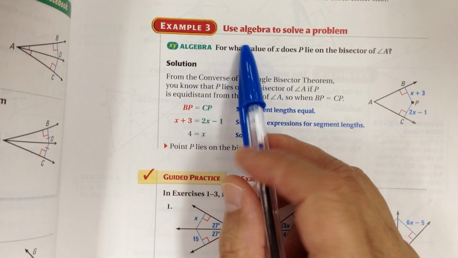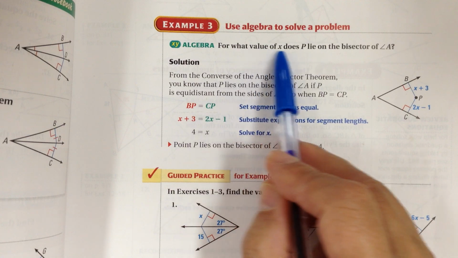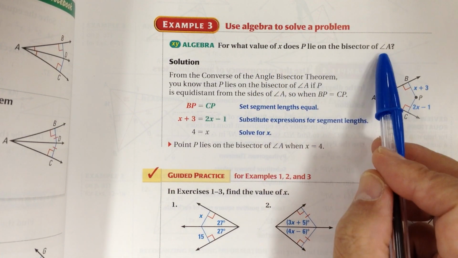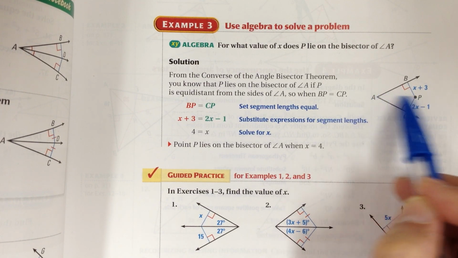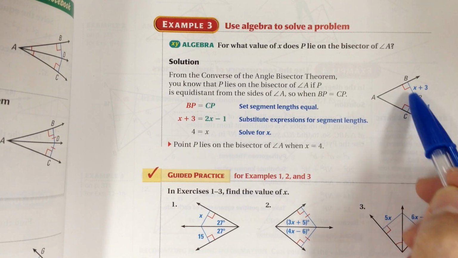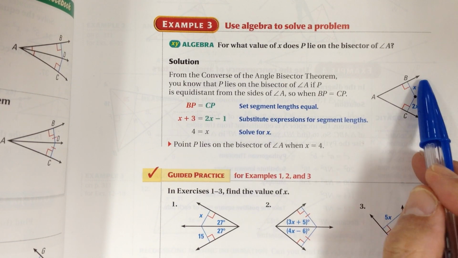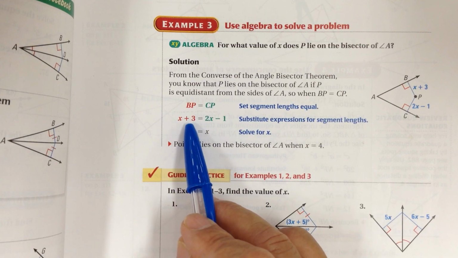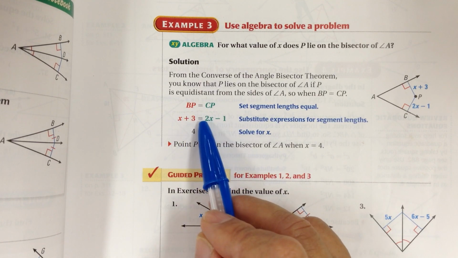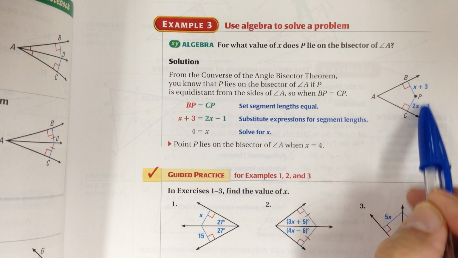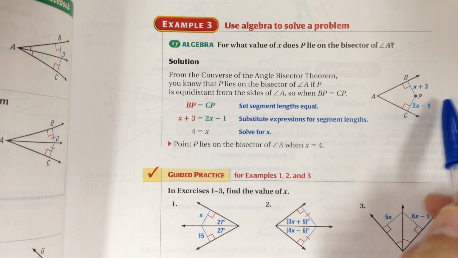Okay, let's go to example 3. It says use algebra to solve the problem. For what value of x does P lie on the bisector of angle A? So if this point P is on the angle bisector, what would be the value of x? Again, if the point P is on the angle bisector, then that means the distances will be equal. So you set them equal to each other. You got x plus 3, the distance of BP, equal to the distance of CP. Then you minus x on both sides, and you plus 1 on both sides, so you get x equal to 4. Okay, so x equals 4.